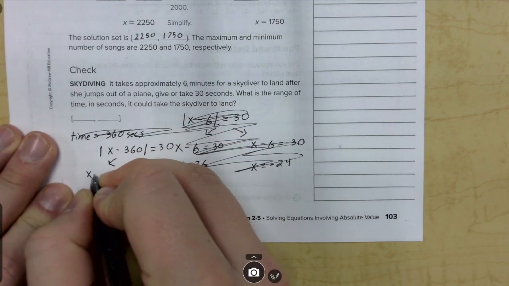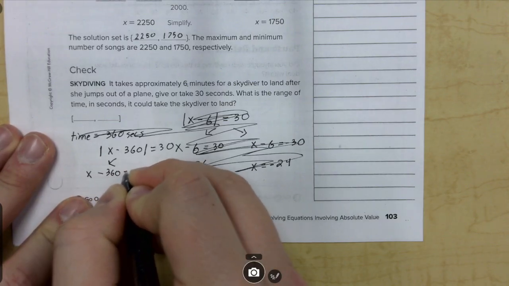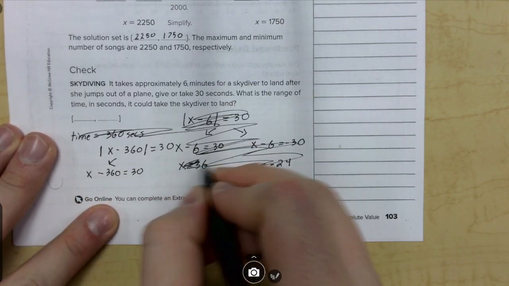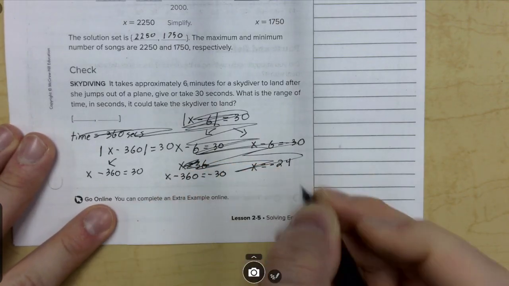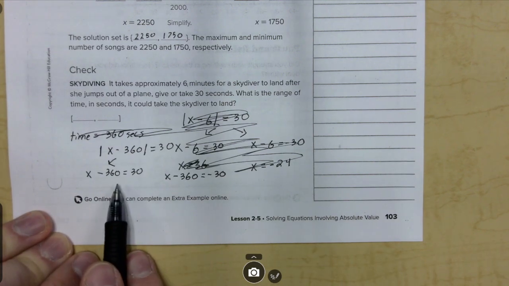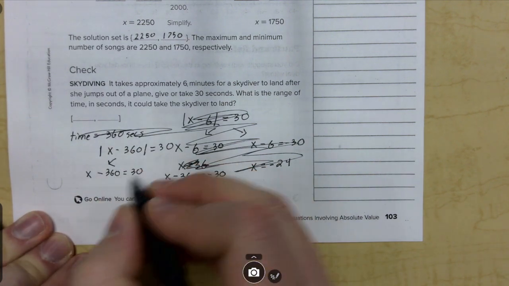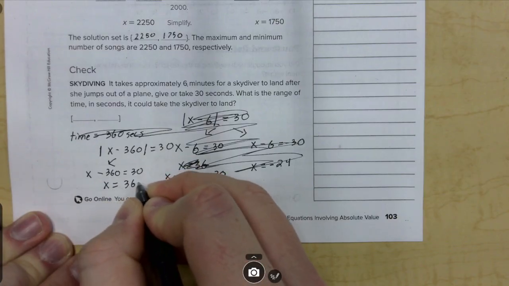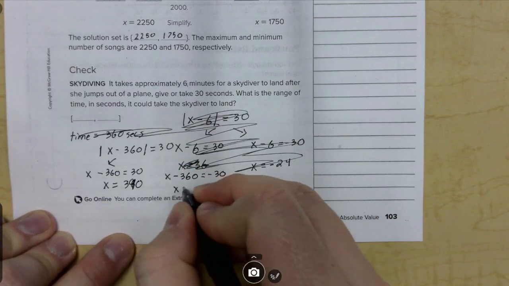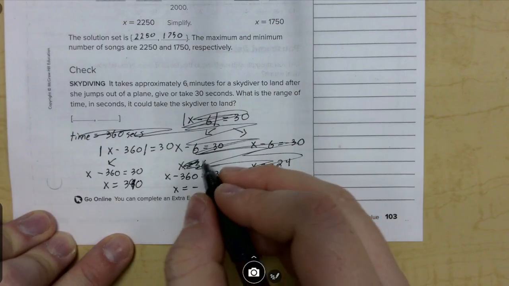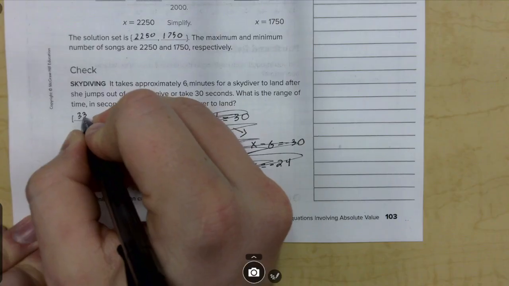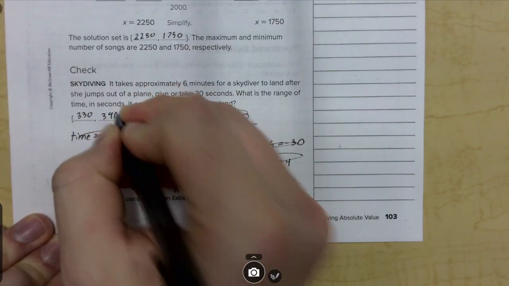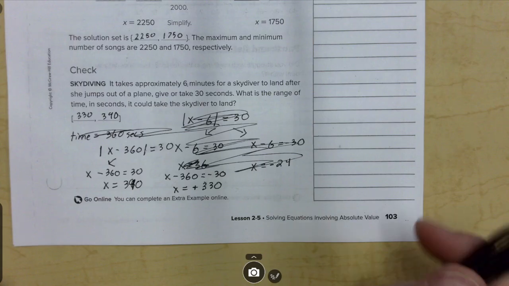So equation 1 is x minus 360 equals 30. And then equation 2 will be x minus 360 equals negative 30. Add 360 to both sides, we get x equals 390, and x equals positive 330. So it could take anywhere from 330 seconds to 390 seconds. Moving along.